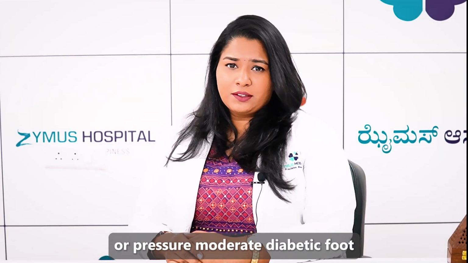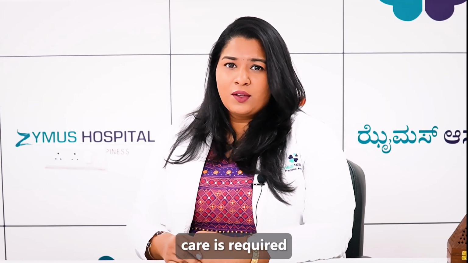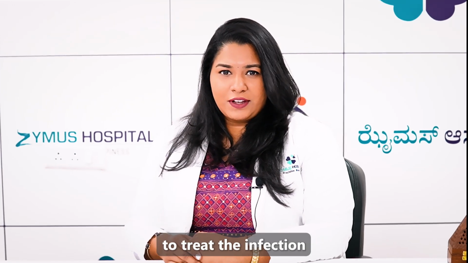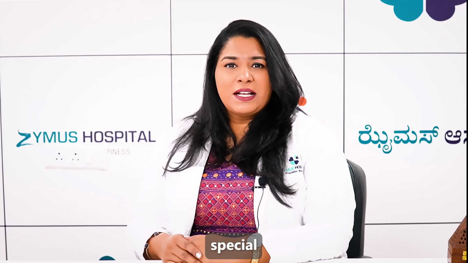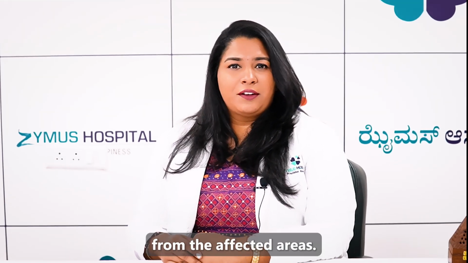For moderate diabetic foot with infection and wounds, proper wound care is required with regular dressing and debridement, antibiotics to treat the infection associated with the wound, and special diabetic footwear for offloading of pressure from the affected areas.